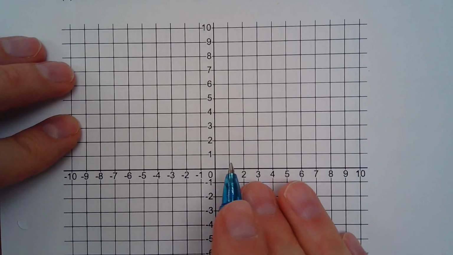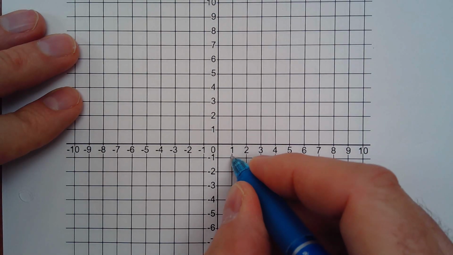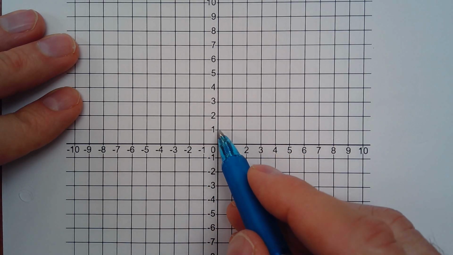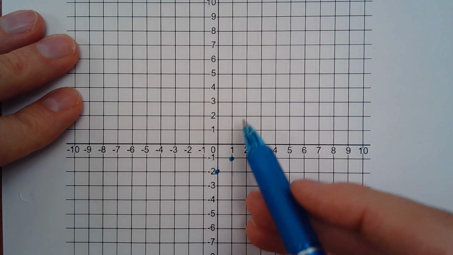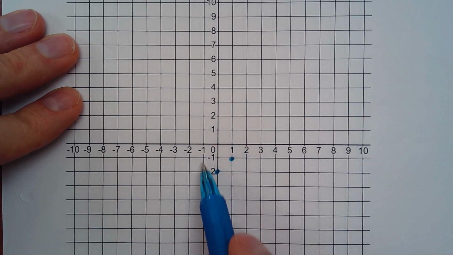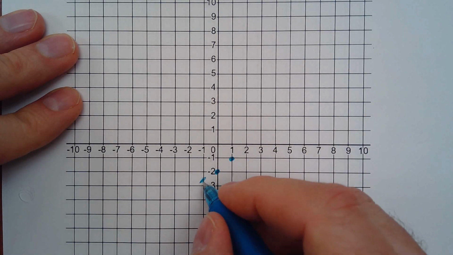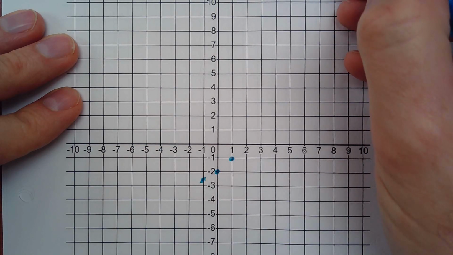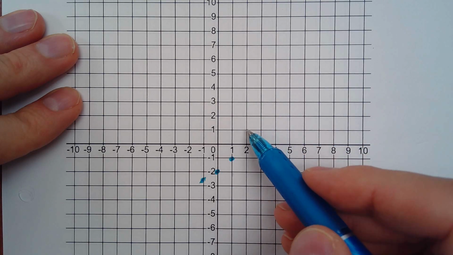So 1 comma 2, I'm going to shift it 3 units down. It comes down here. 0, 1, shift down 3 units. It comes here. Negative 1 comma half, shifted down 3, comes down here. And I'll get another point. 2 comma 4 would have been another point that would shift down 3 units.